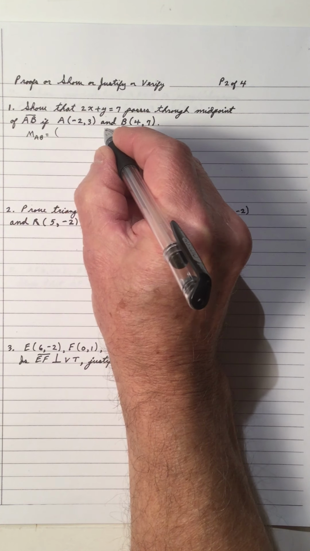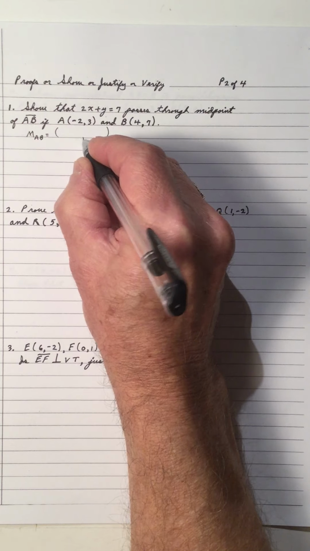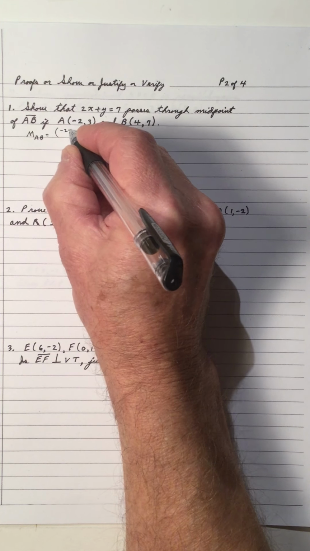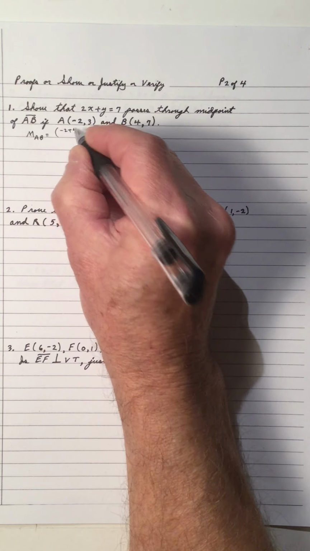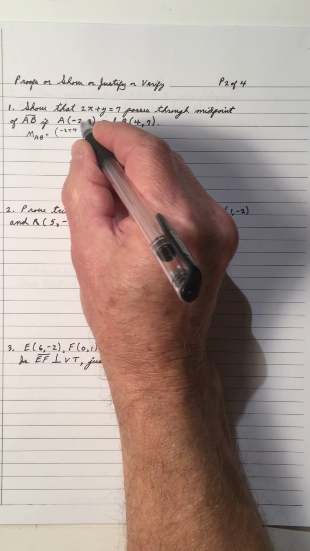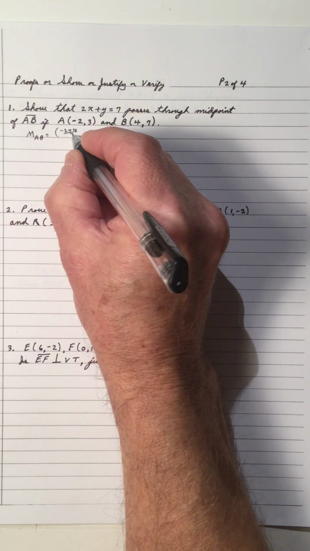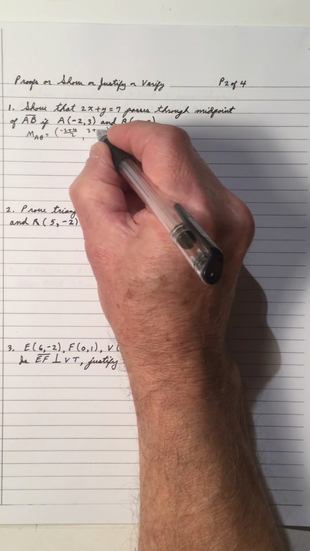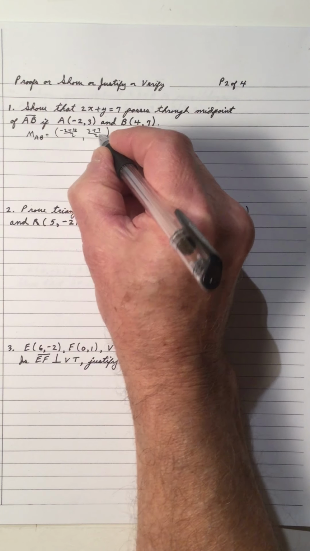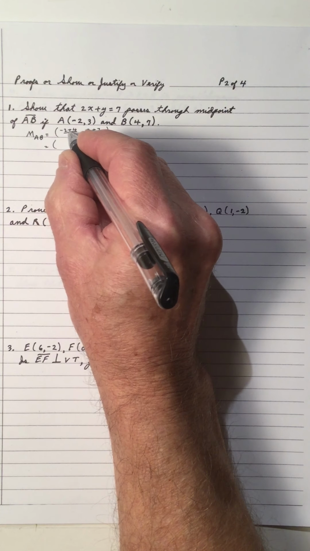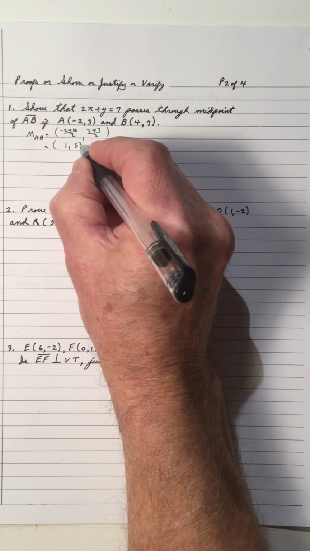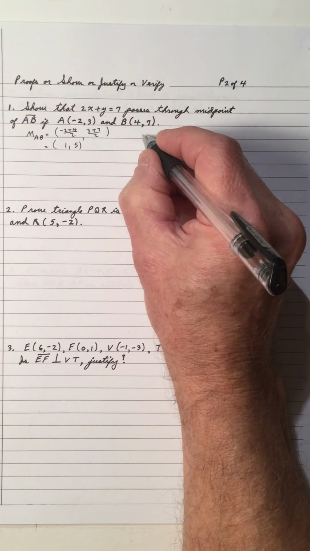The midpoint of AB is the average of the x's, so it's x1 plus x2, which is negative 2 plus 4 over 2, and the average of the y's, y1, which is 3, plus y2, which is 7, over 2. So that's 2 over 2, which is 1, and 10 over 2, which is 5. So that's the midpoint of AB.